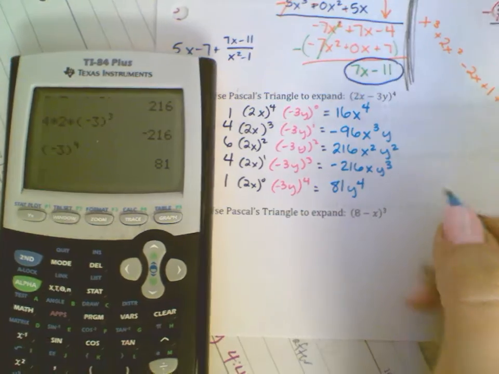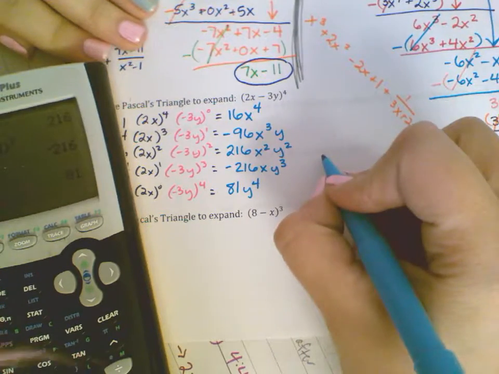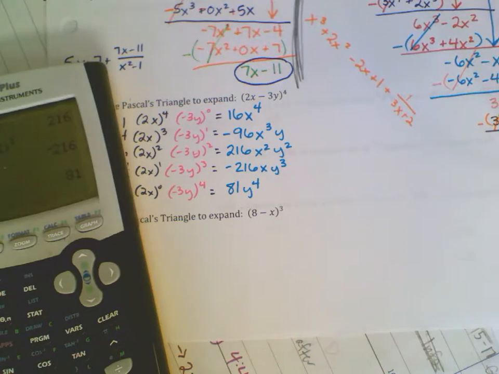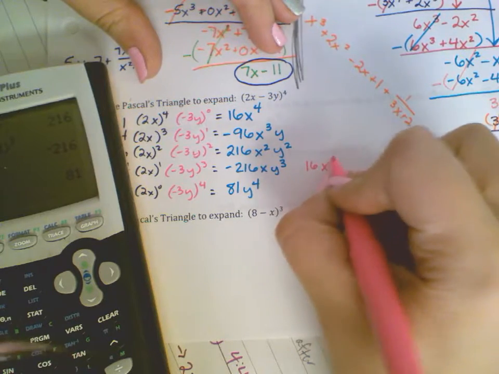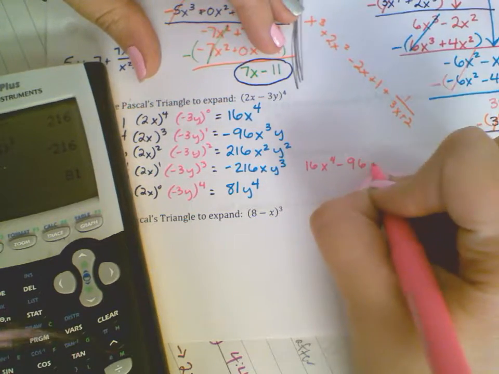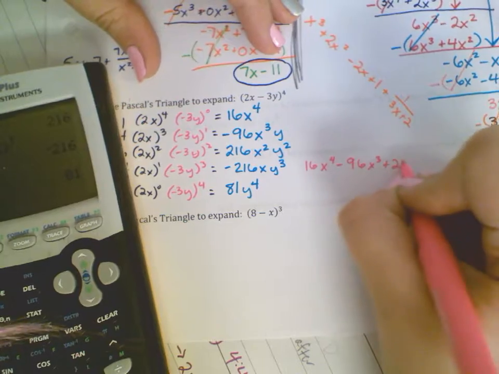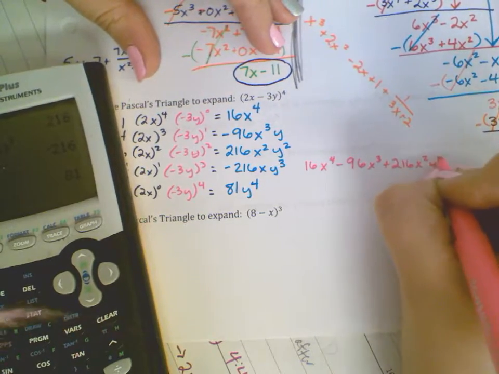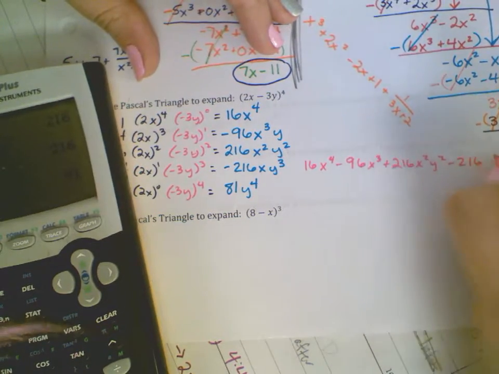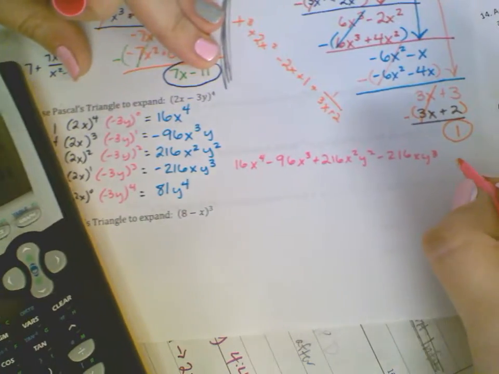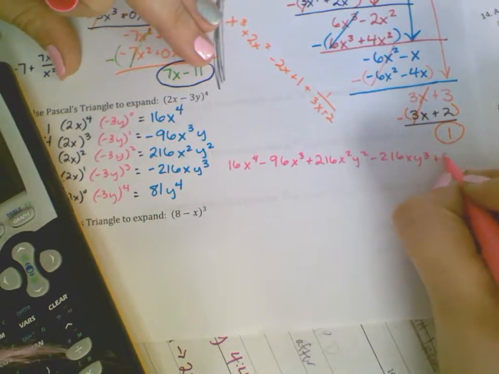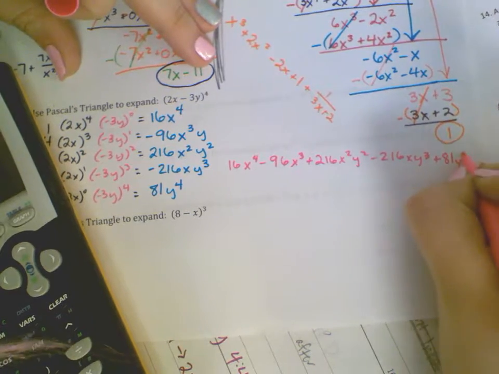So your final answer, all written out, is going to be, let me do a different color so it doesn't all come together. 16x to the 4th minus 96x to the 3rd plus 216x squared y squared minus 216x y to the 3rd plus 81 y to the 4th.